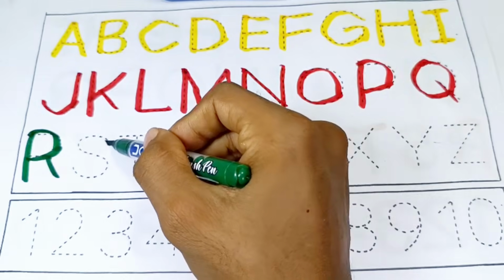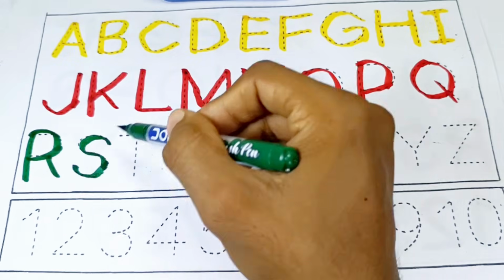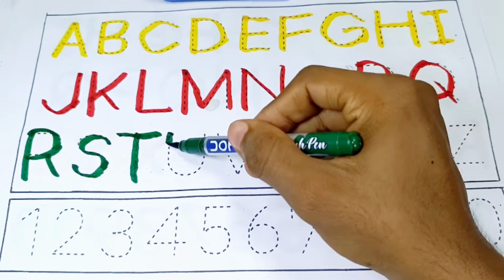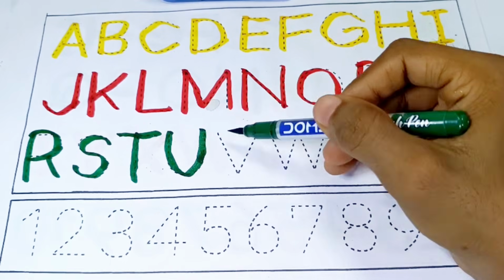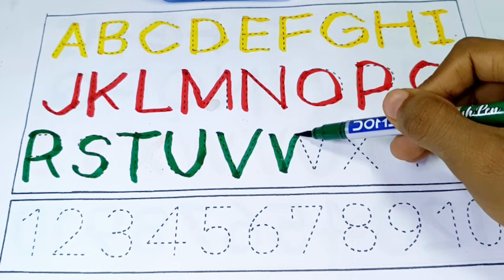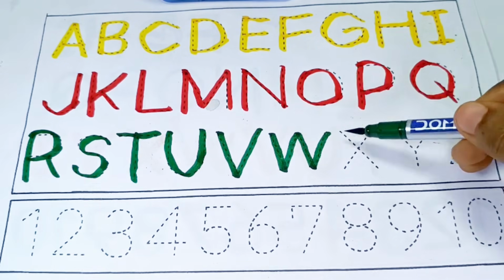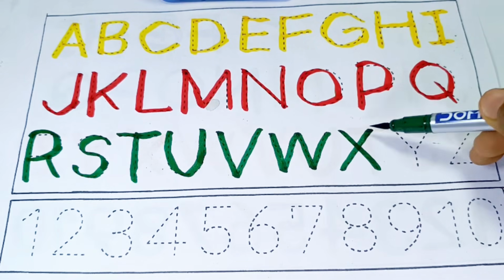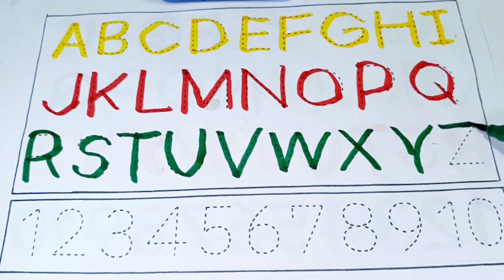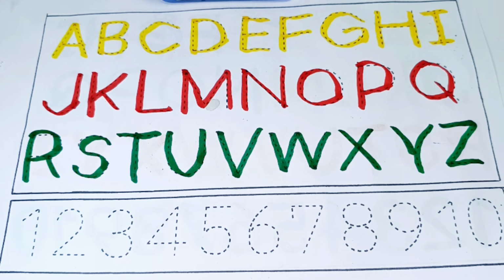R for rose. S for sun. T for teacher. U for umbrella. V for van. W for whale. X for xylophone. Y for yo-yo. Z for zebra. It's now you draw numbers and use blue color.